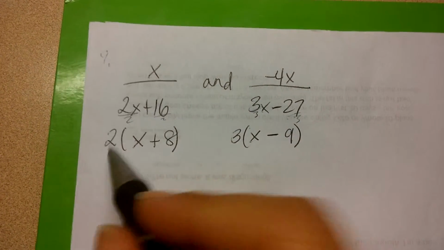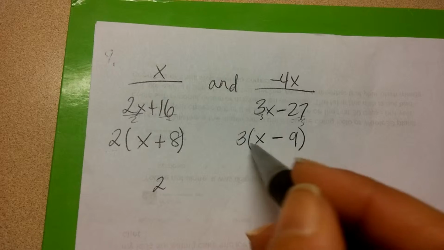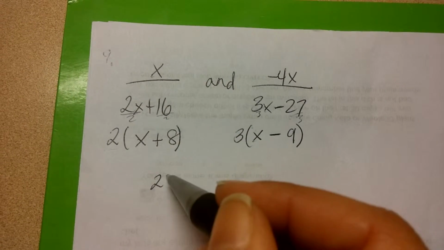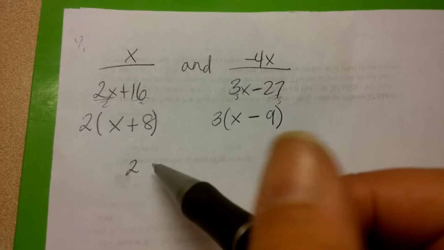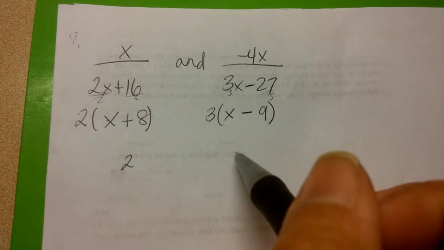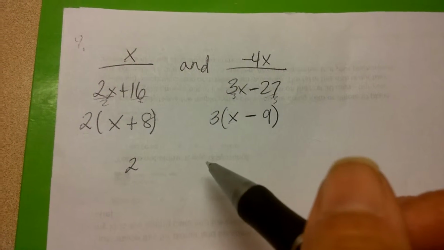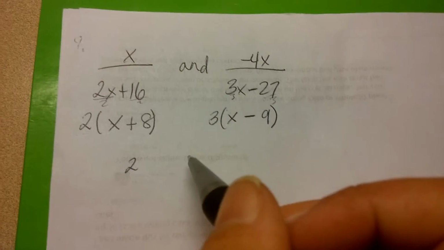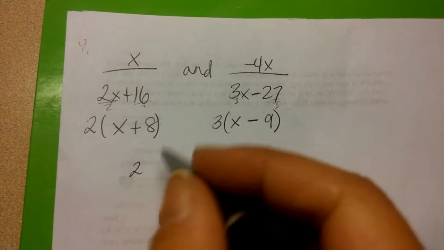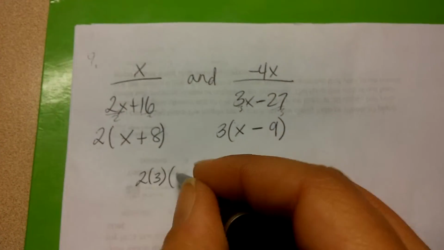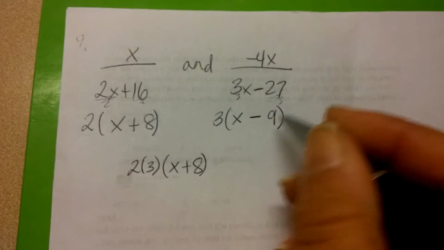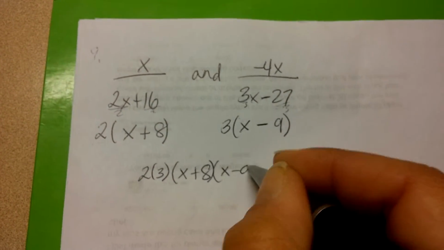So my LCD is going to have a lot of parts for this particular rational expression. It's going to have a 2. It's going to have a 3. Now, what do I do with the 3? I don't just write the number 23. When you're doing an LCD, you're actually multiplying all of the parts together, just like we had with our fraction 3/4 plus 5/12. I multiplied 2 times 2 times 3. So I'm actually going to multiply 2 times 3. And then we have x plus 8, and we also have x minus 9.